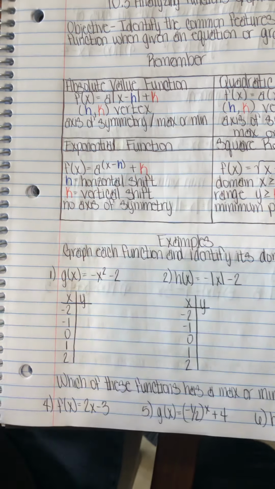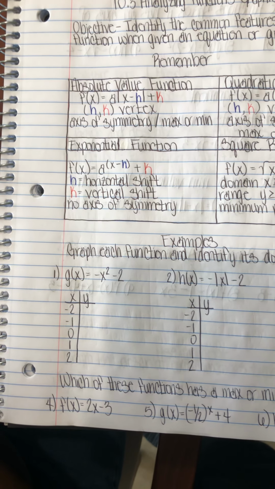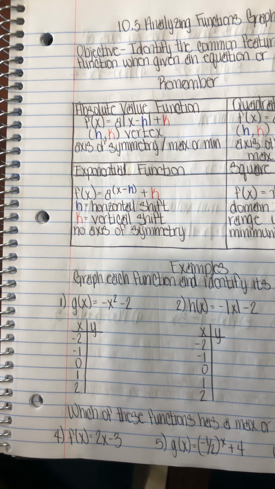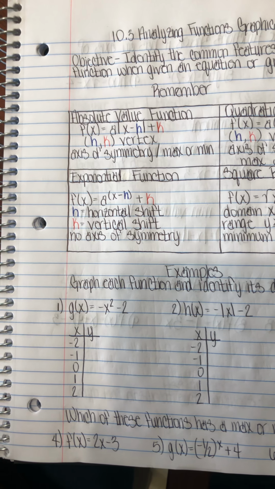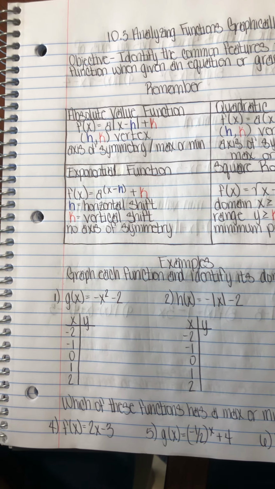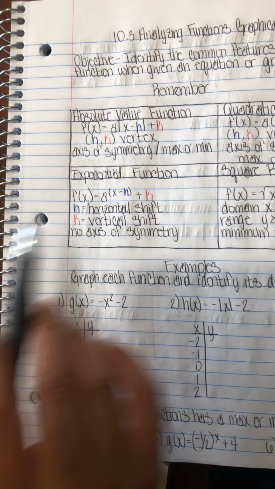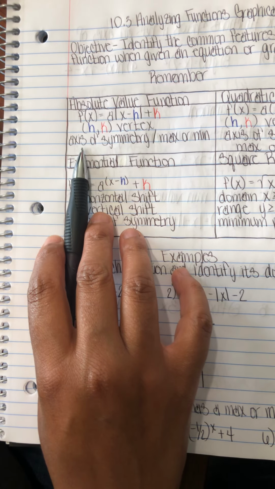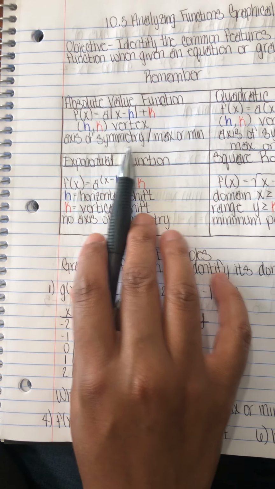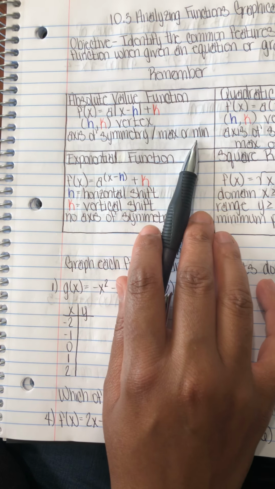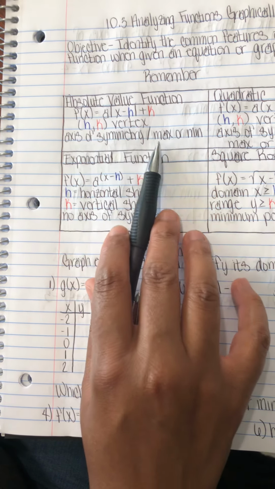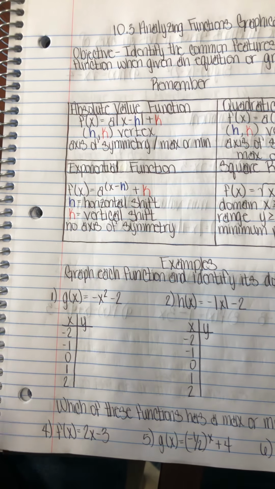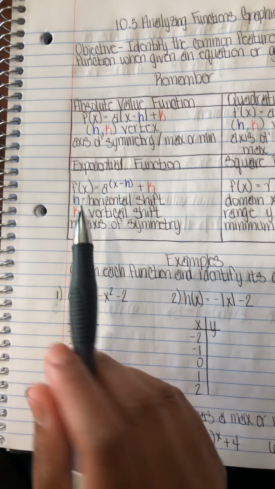Your H and K is still going to be the same, so that doesn't change. For your H, it's going to move left or right, and for your K, it will move up and down. Now, your absolute value will have an axis of symmetry, and it will also have your max or minimum. Your max or minimum will be determined by your H and K. That will be your vertex.